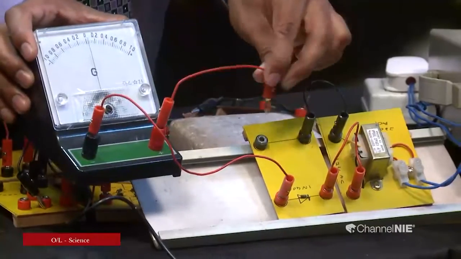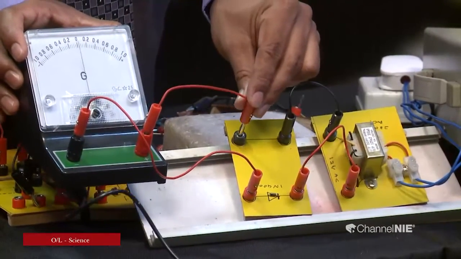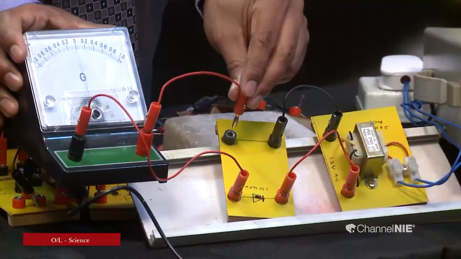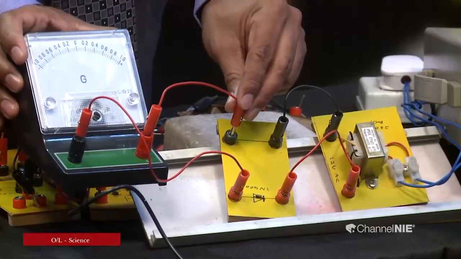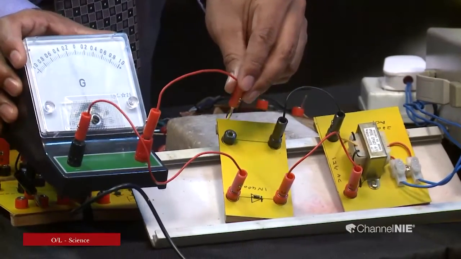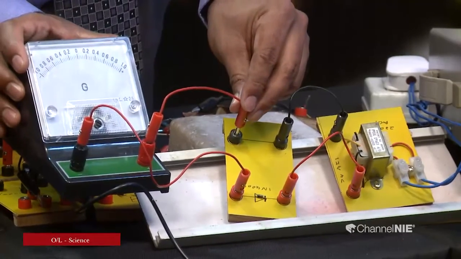Now you can see in this instance the galvanometer indicator deflects towards the right side. That is because of the change in the diode direction. Right.